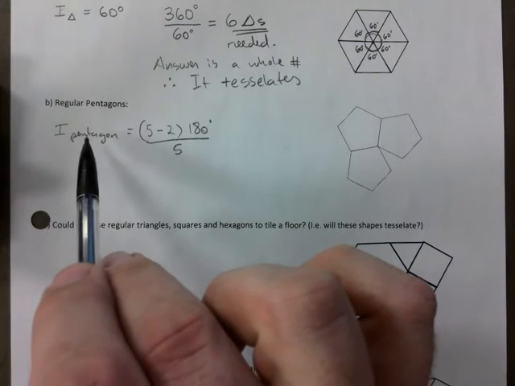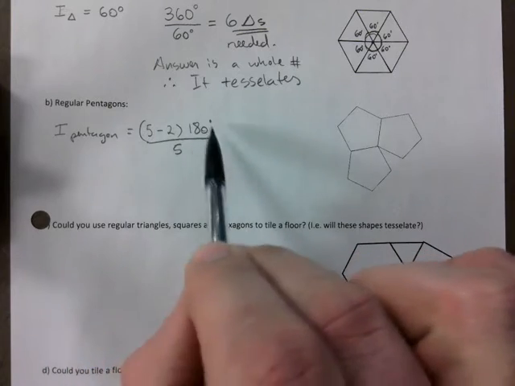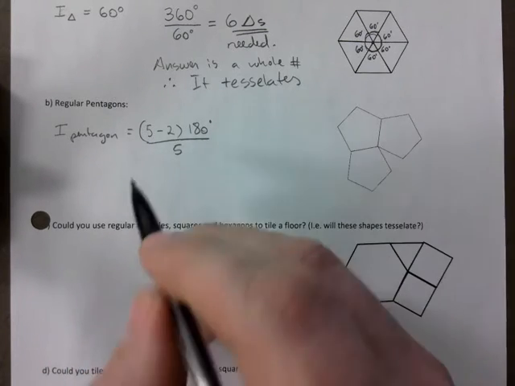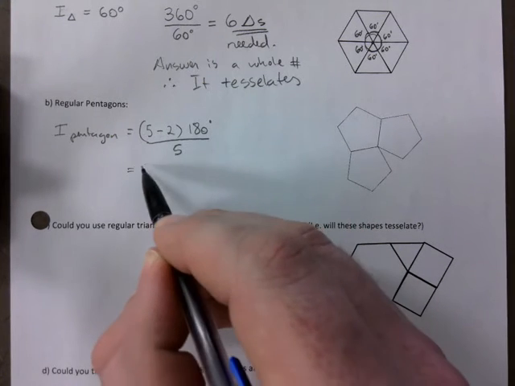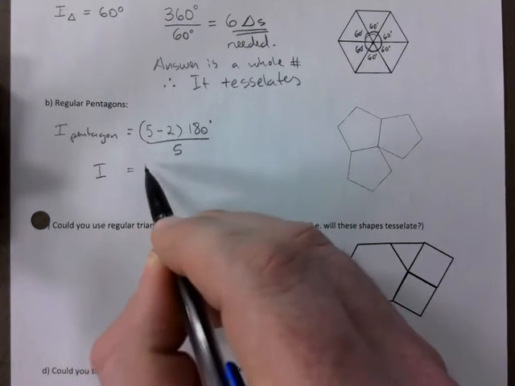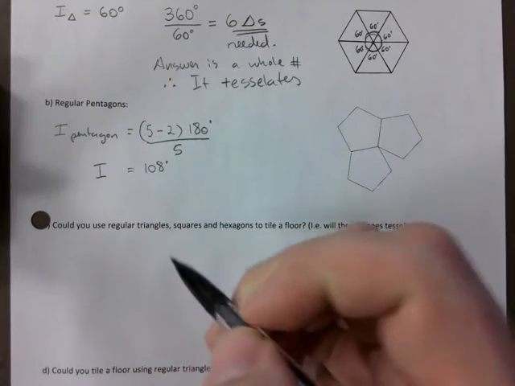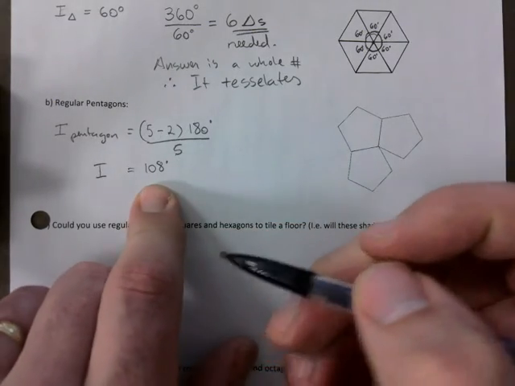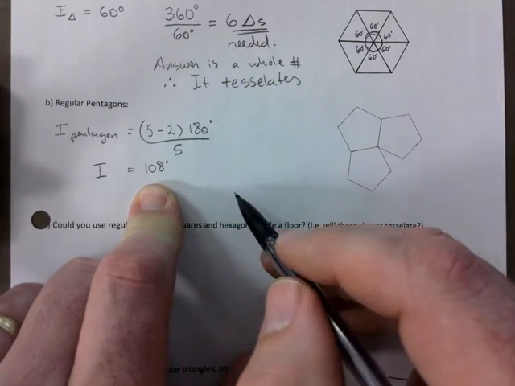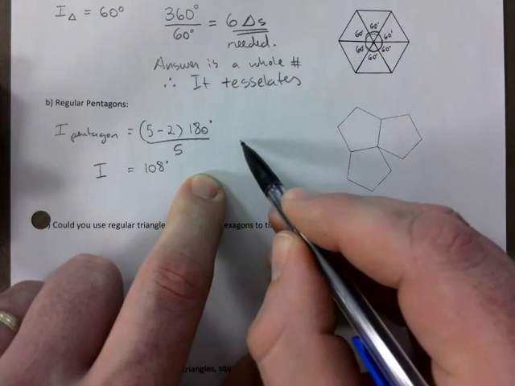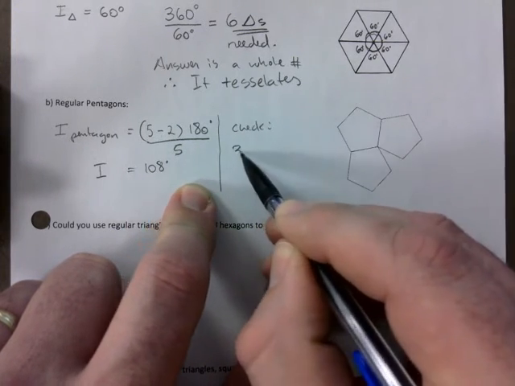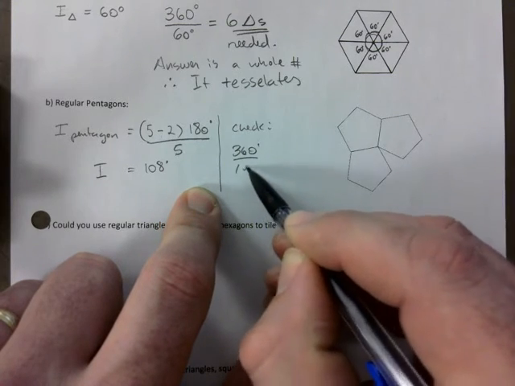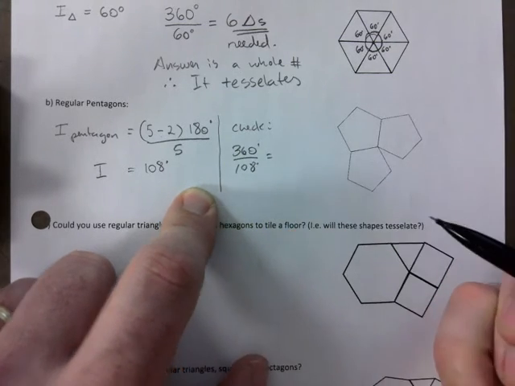So the interior angle of a pentagon, this is the formula for the interior angle. So that's really 3 times 180 divided by 5, which the interior angle is 108. You just have to trust me on that. I wanted to go a little bit faster. So then you check, right? I will do a check. I will go 360 divided by 108. Do you think that's going to work out?